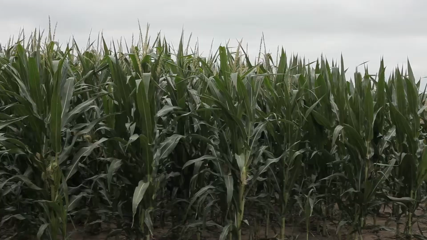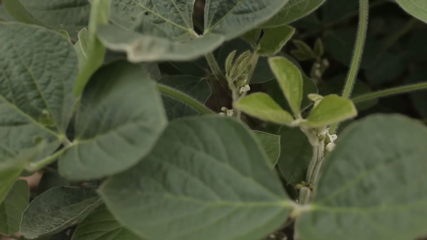student in Ciampitti lab. To remind everyone, today we are in our intensification corn and soybean experiment, and today we are seeing the first planting day for soybean, where we are exploring different maturity groups. To remind you, the planting day of this experiment is the 11th of May.